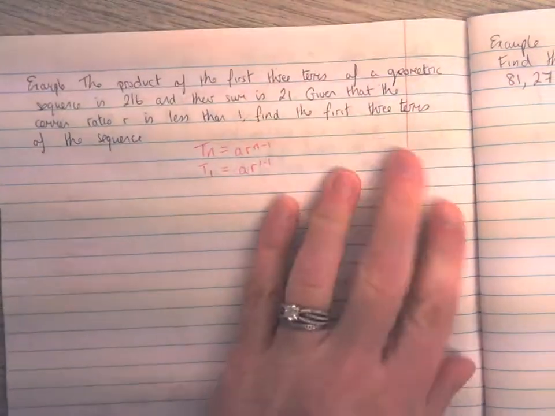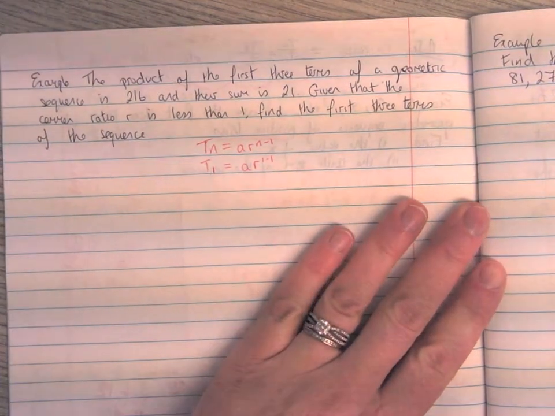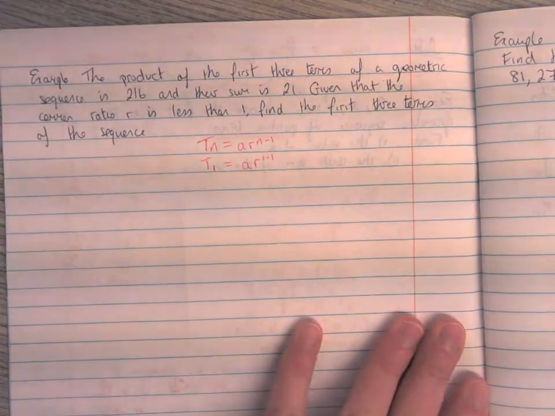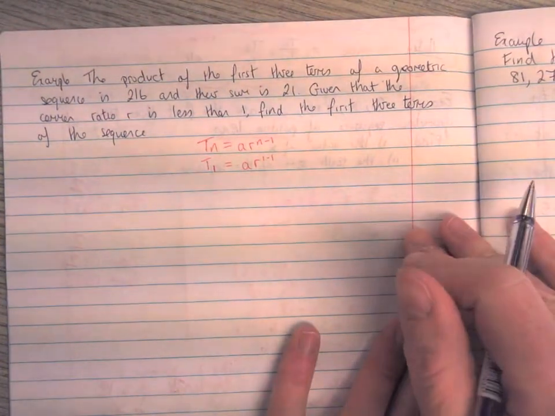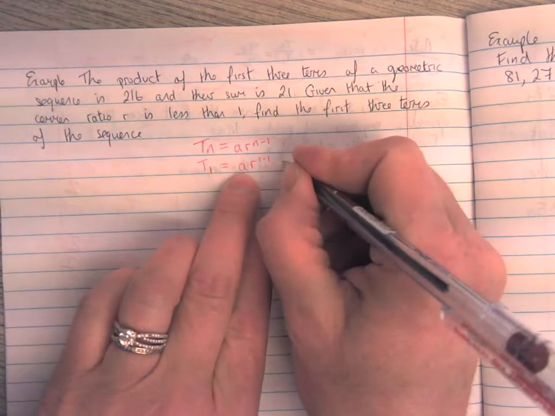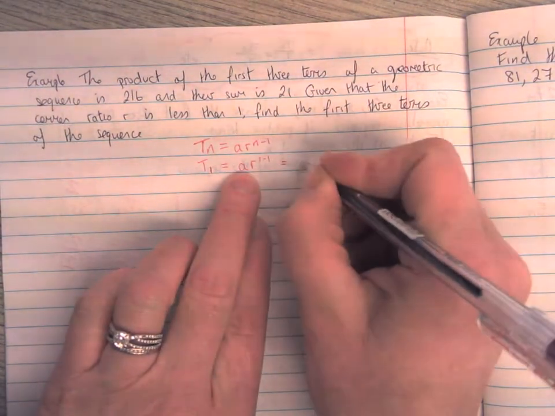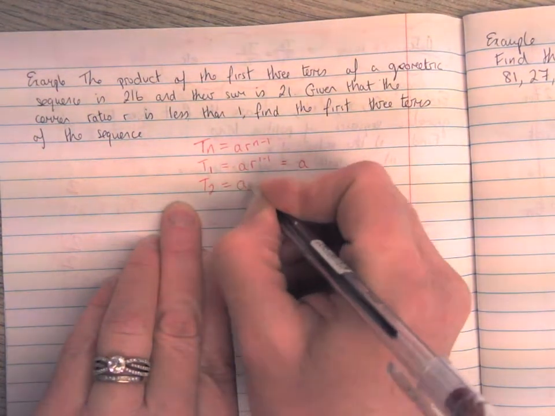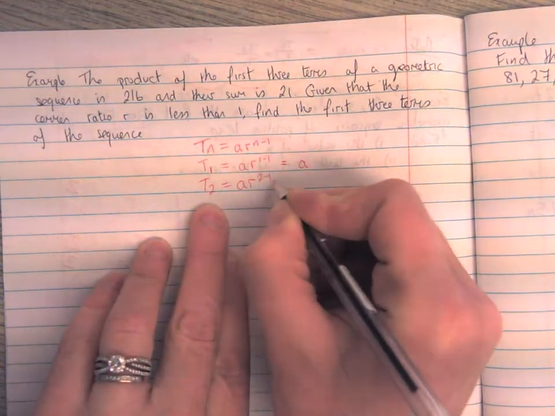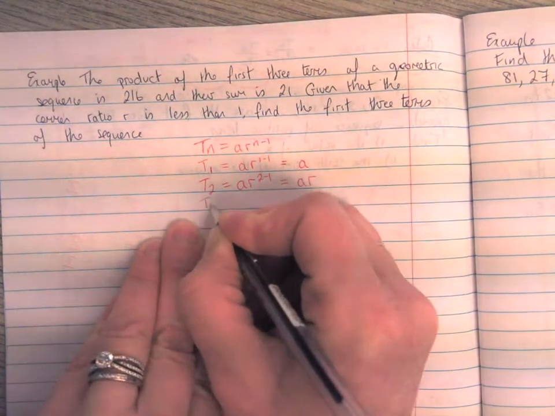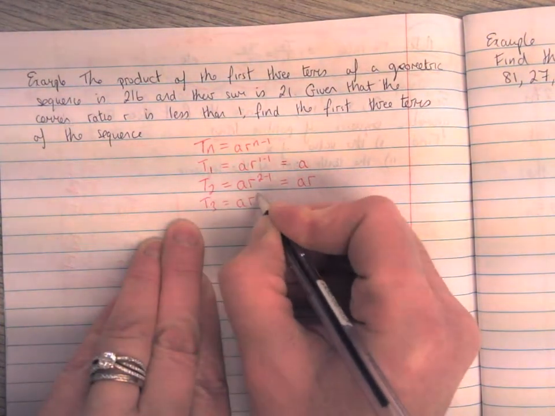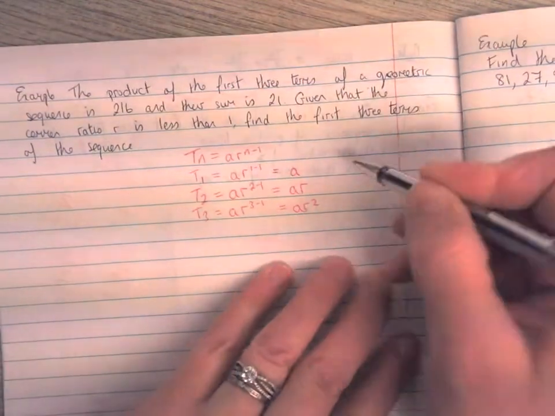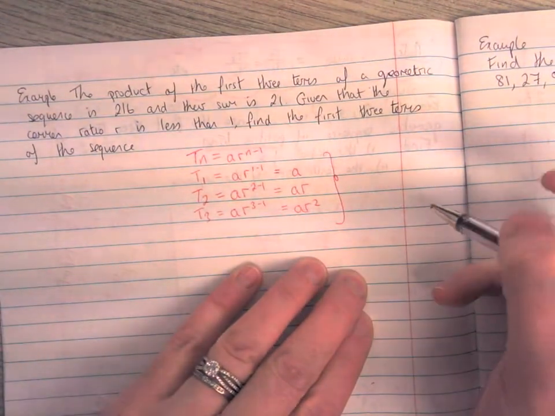Okay, so when they're talking about a geometric sequence and we don't know the terms, but they're telling us the product of the first three terms and the sum of the first three terms, we can look at what we'd get. So your first term, you're generally talking about a. Your second term is a r. And your third term is a r squared. But that gets a little bit complicated, okay?